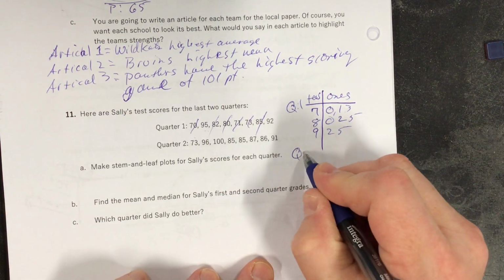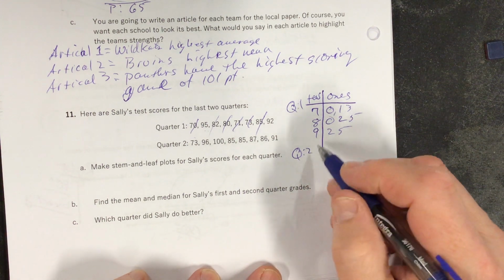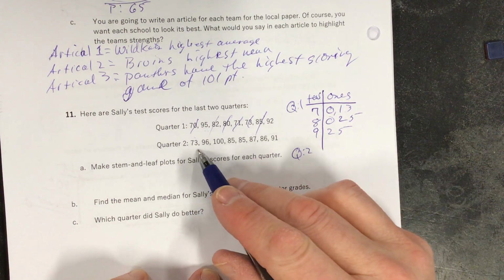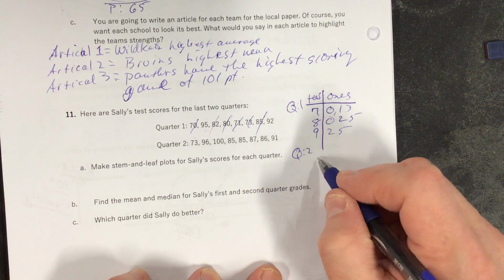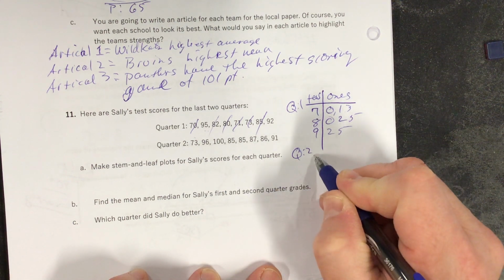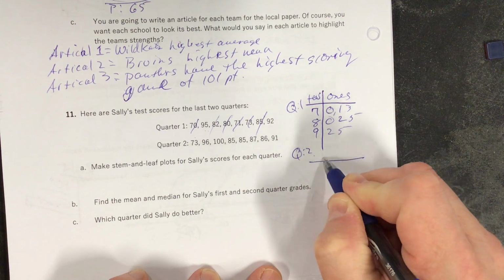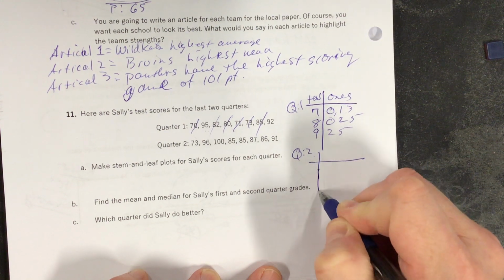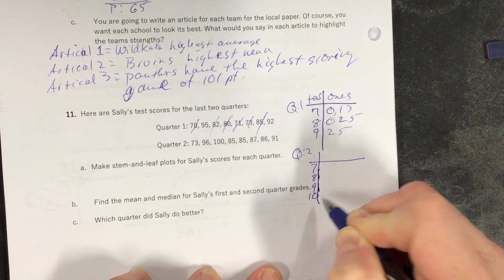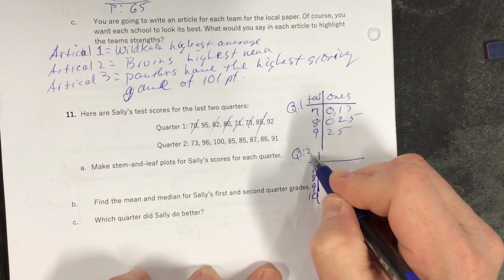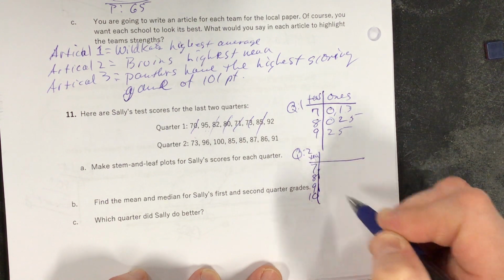For quarter number 2, I know that I have scores in the 70s, 80s, 90s, and I even have a 100. So my tens would be 7, 8, 9, and 10. That represents the hundreds. If I have 10 tens, that's 100.